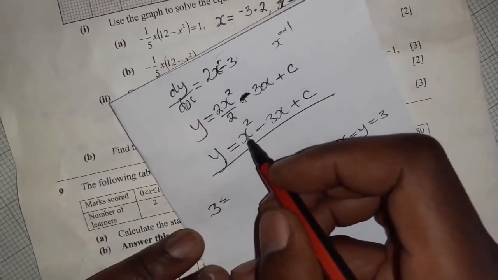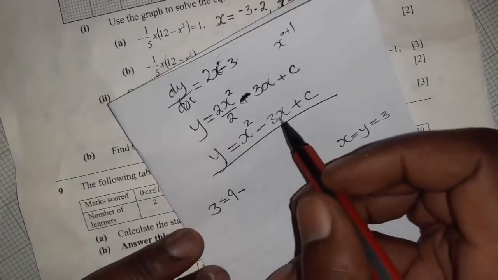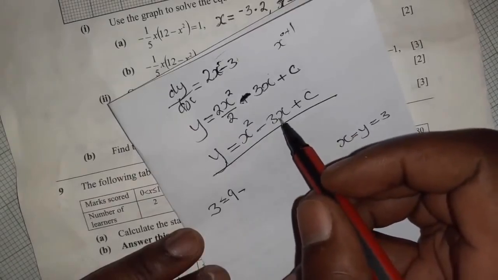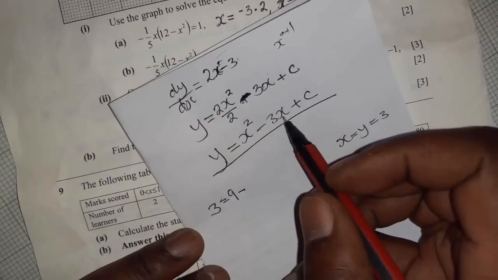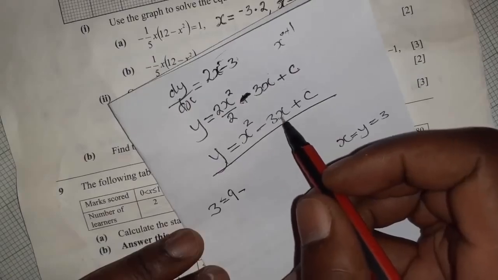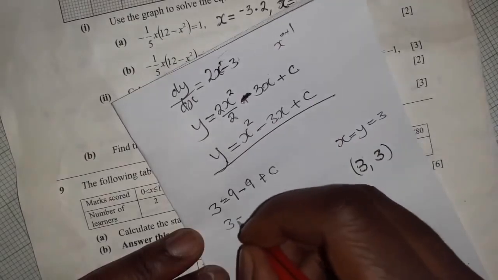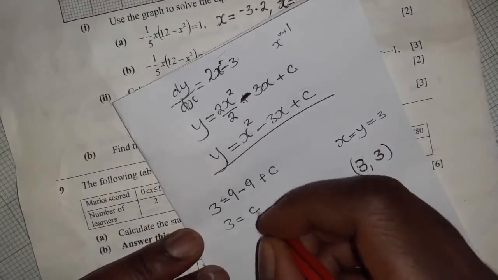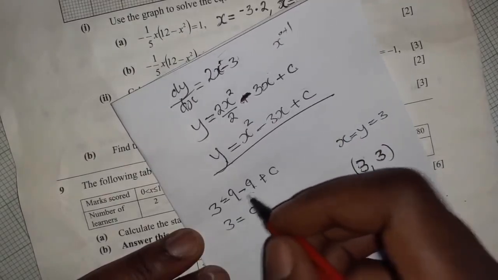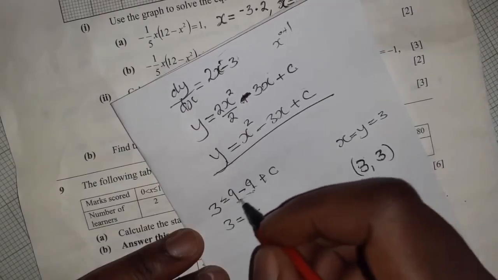When you do that, it will be 3 times 3, get 9, minus 3 times 3 to be 9, plus c. So I have 3 is equal to c, because this will give you 0.